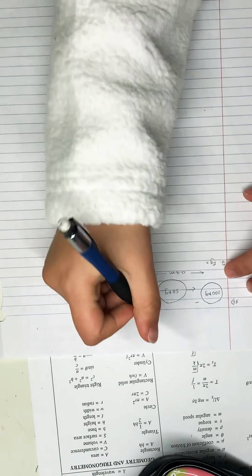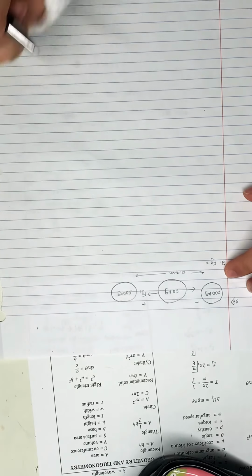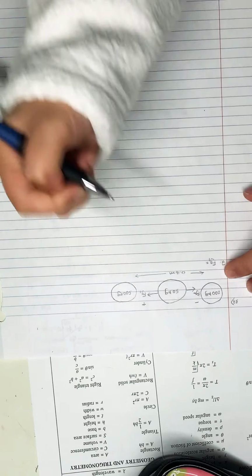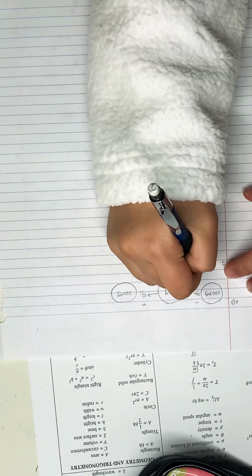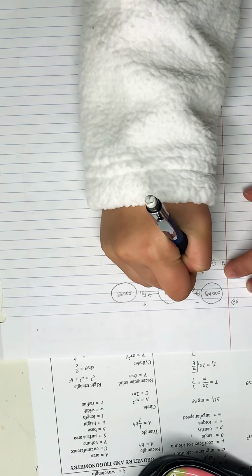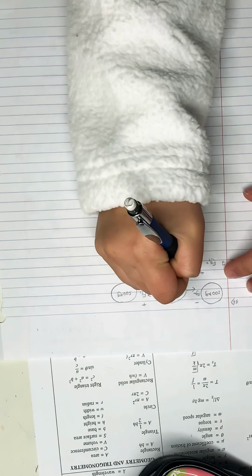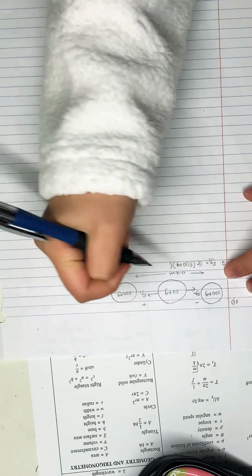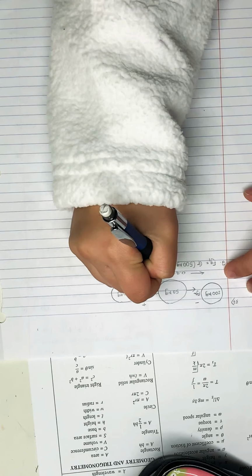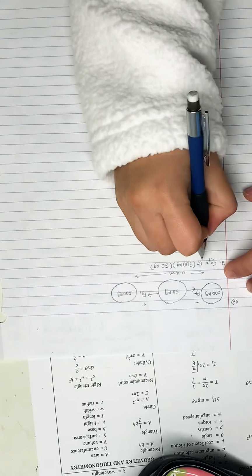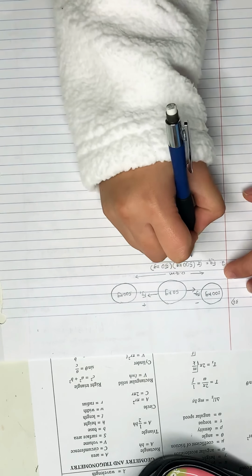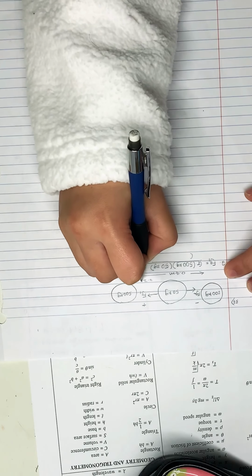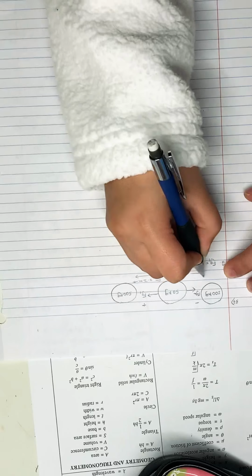Let's call this force 1 and this one force 2. I'm going to solve for force 1 first. In order to do that, I did this, and I'm just applying Newton's law of gravitation. Because it's halfway, this distance is 0.2 meters, and same thing for this.